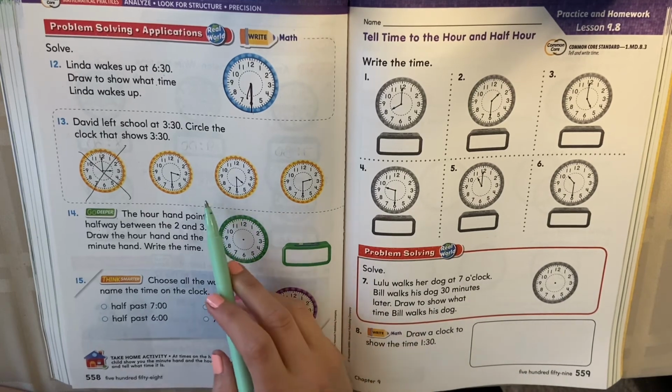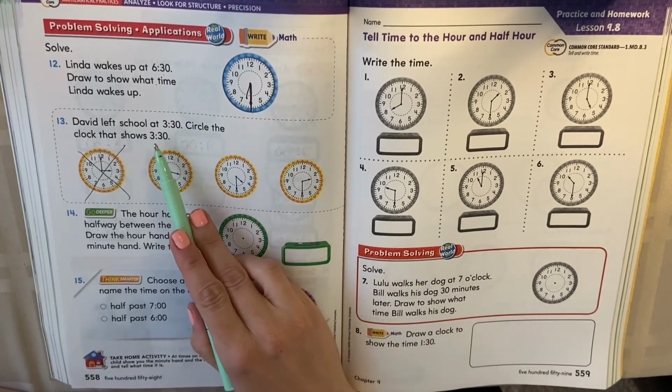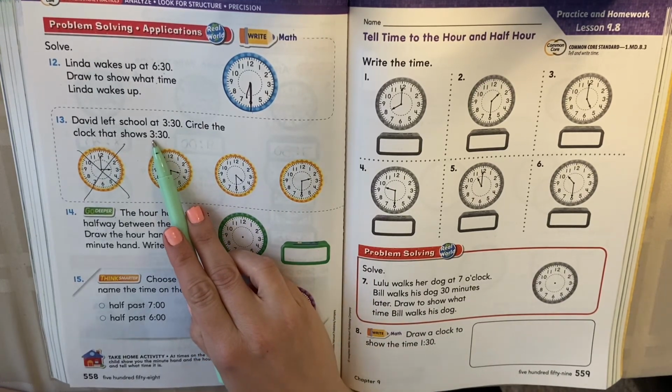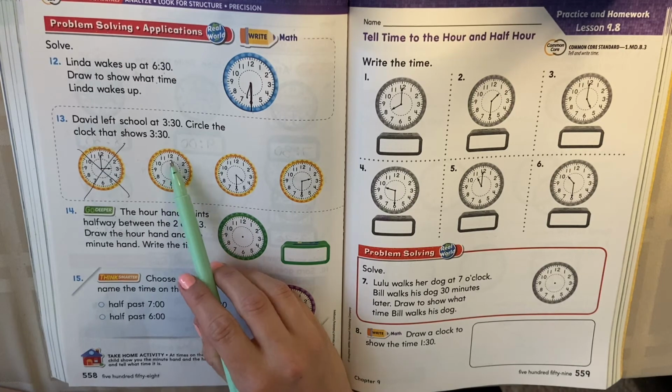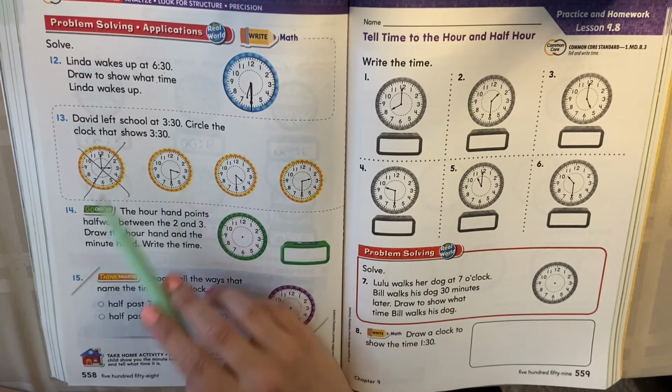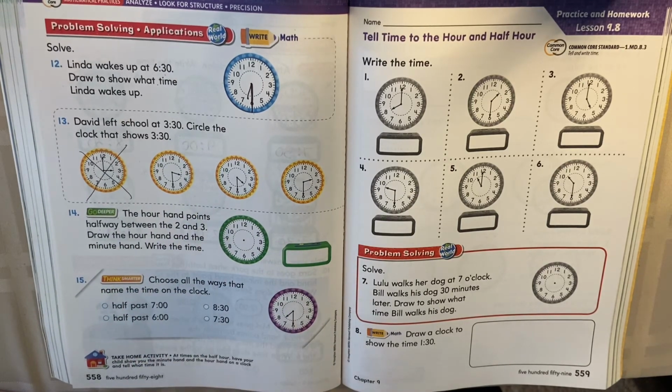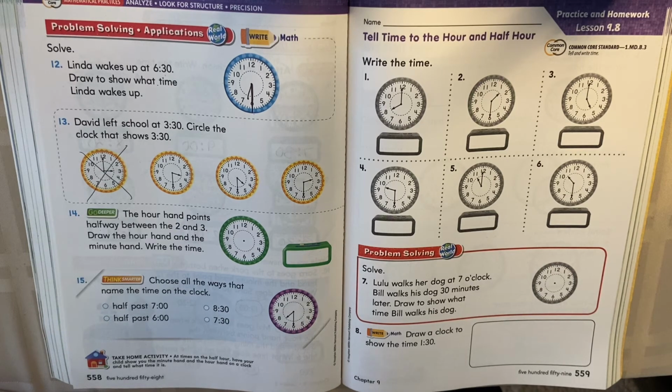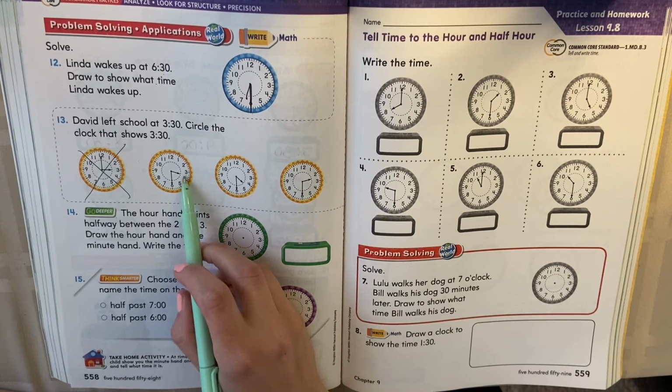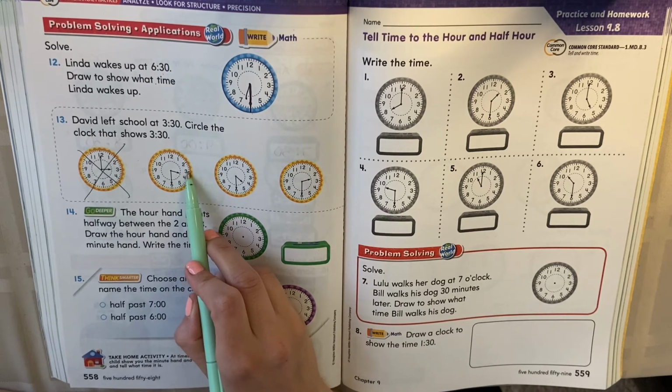All right, 3:30. So is it going to point right at the 3? For 3:30? No, it's going to be halfway past that 3. So look at these clocks. Which one shows the hour hand has gone halfway past the 3? This one right here, right? Here's my 3.